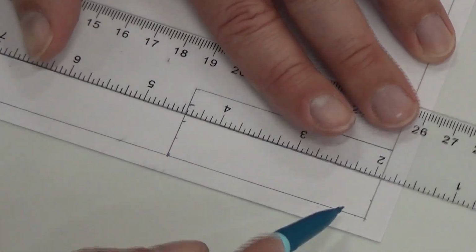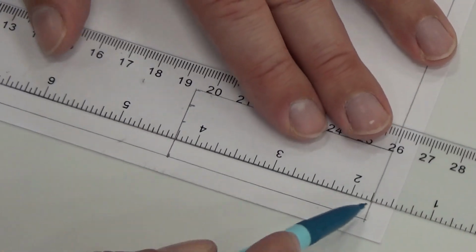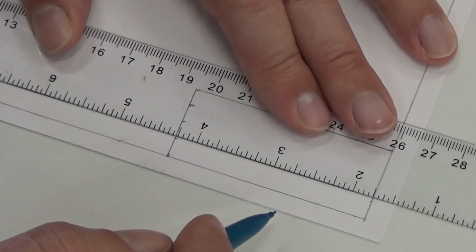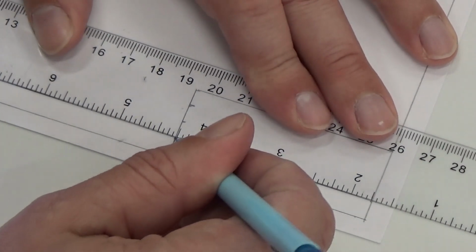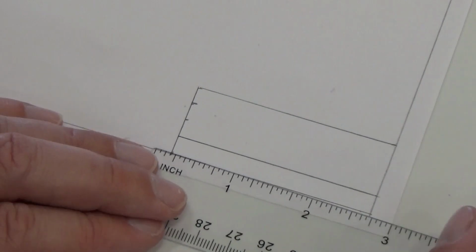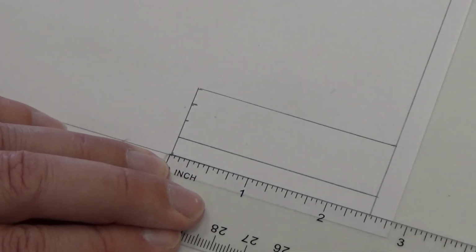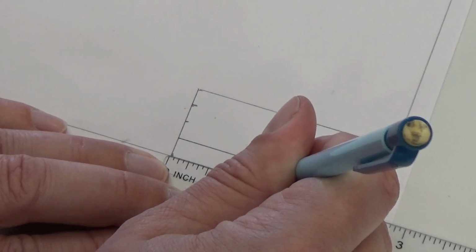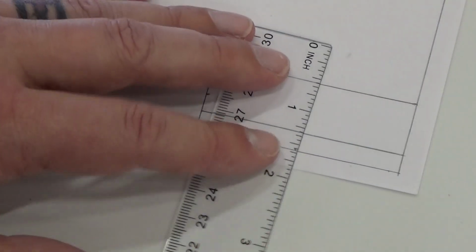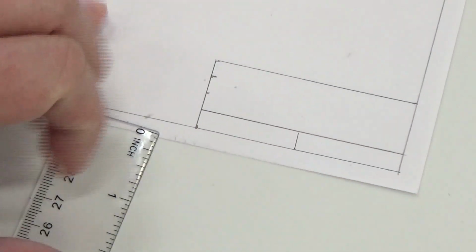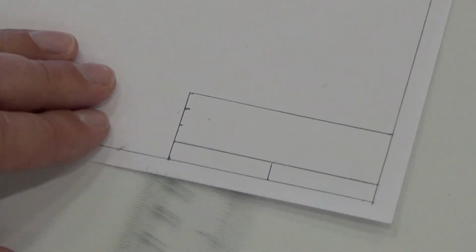And I'm going to connect at the bottom when I went up 1/4 of an inch from the bottom on both sides. I'm going to connect those. And I need to cut this bottom one in half. So 2.5 divided in half is 1 1/4 inches. So I'll have that cut in half.